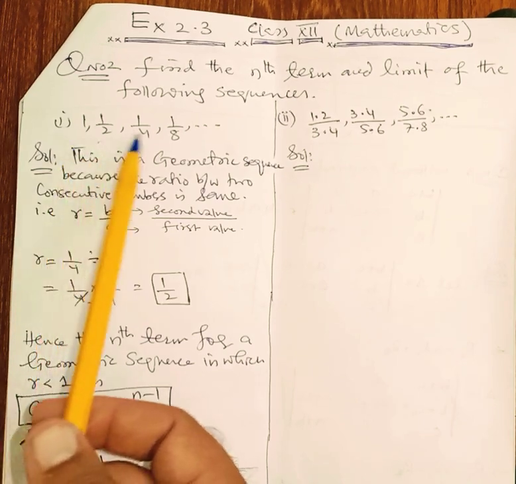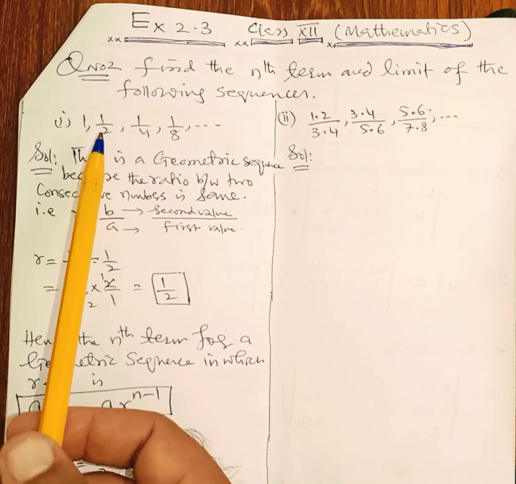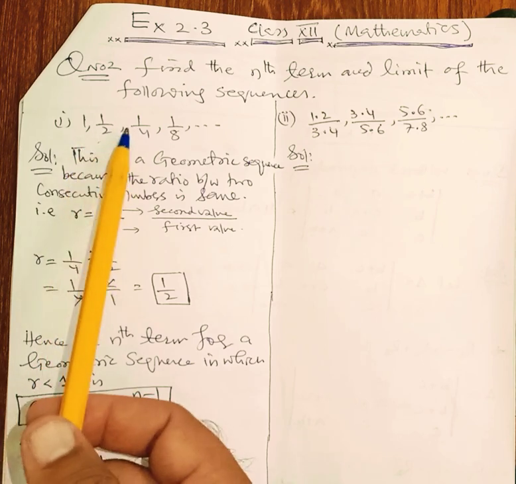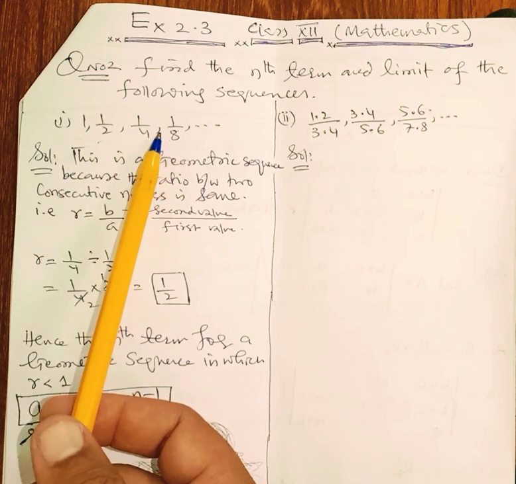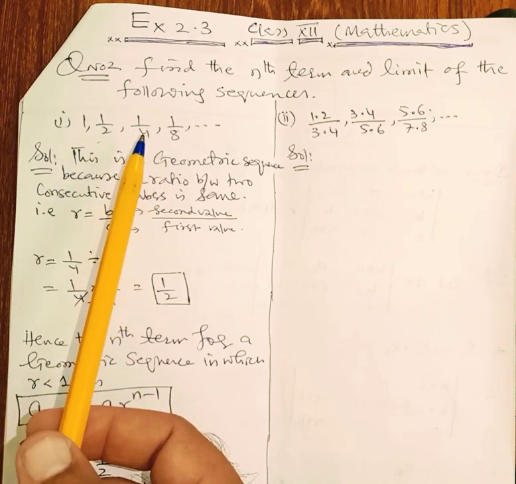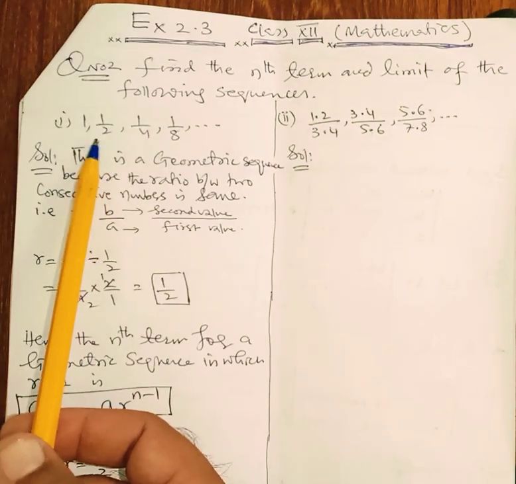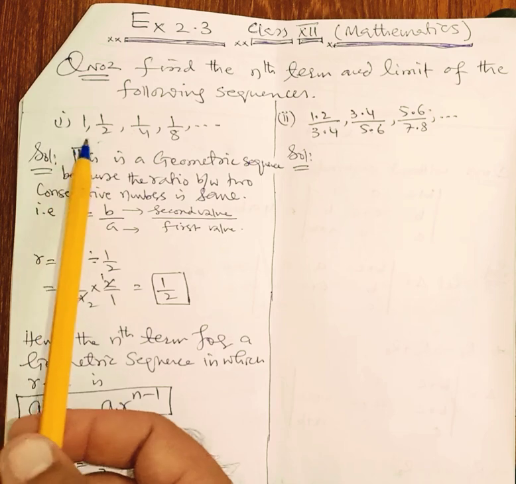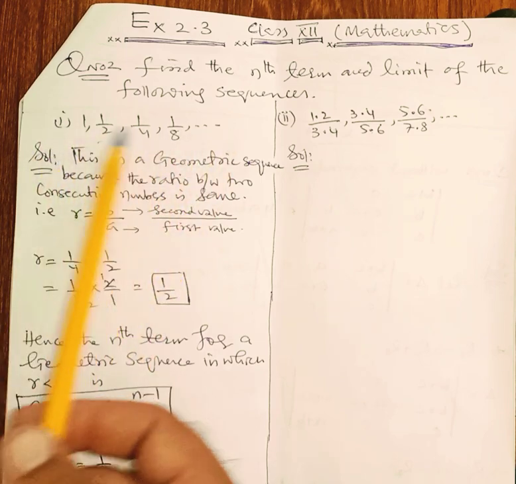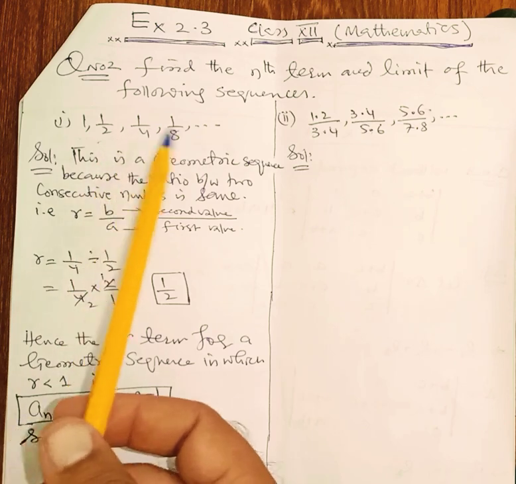But this is not an arithmetic sequence, because the difference between consecutive numbers is not the same: 1 over 8 minus 1 over 4 is not the same as 1 over 4 minus 1 over 2, and it is not the same as 1 over 2 minus 1. Hence this cannot be an arithmetic sequence.